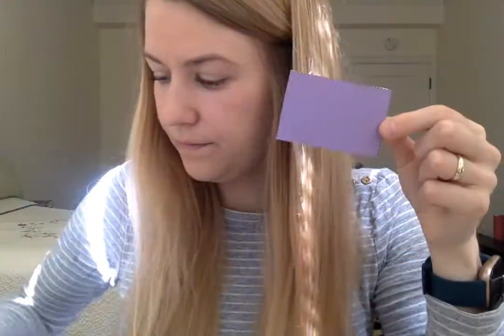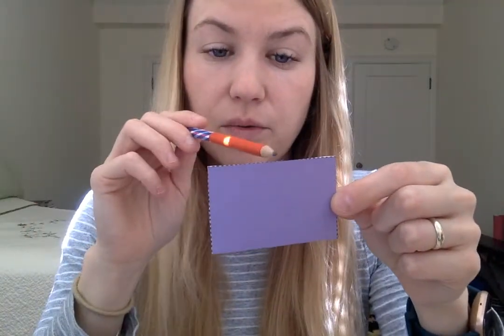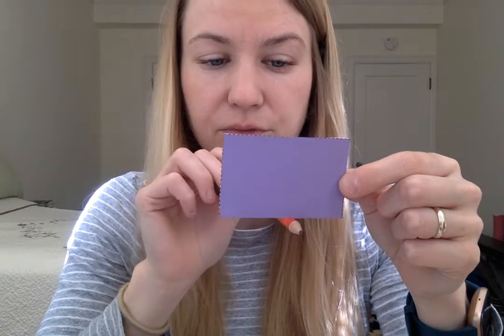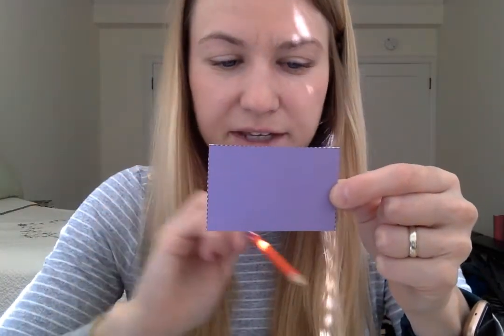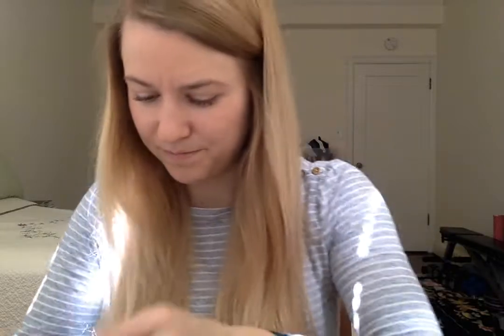Pick up your, which one? Let's do the big purple rectangle. Hold it up. And with me, go ahead and point to, we're going to point and count each of the sides just to make sure. And then we'll do corners. Ready? 1, 2, 3, 4. Those were the sides. Now let's do the corners where those sides meet. 1, 2, 3, 4. Nice. Easy peasy lemon squeezy.